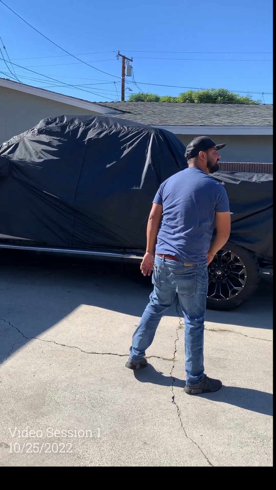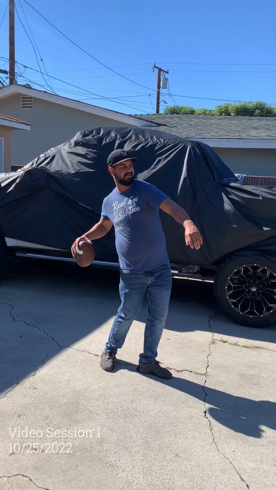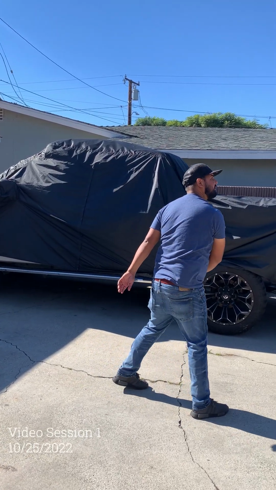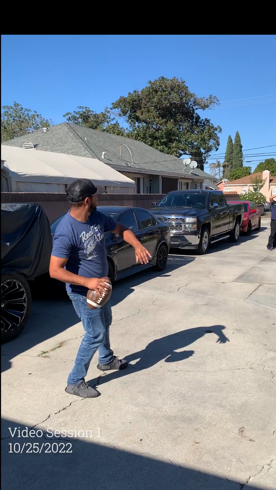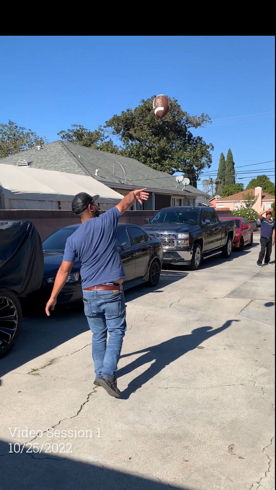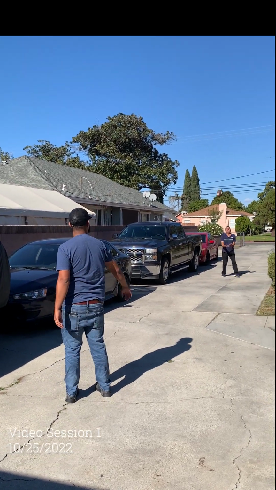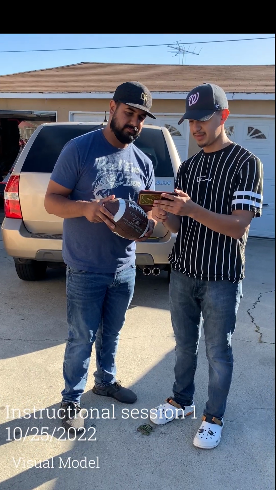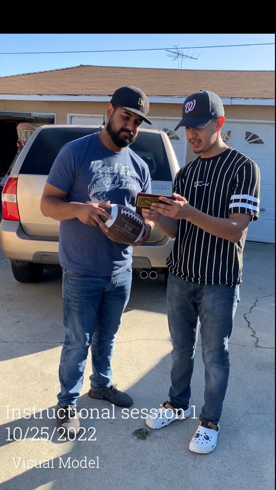Here's my participant's first throw. As you can see, he is not executing many of the critical features we had in place. And apart from that, you can see the spiral is not correct. For my first instructional session, I used a visual model to show my participant what a proper professional throw looked like.